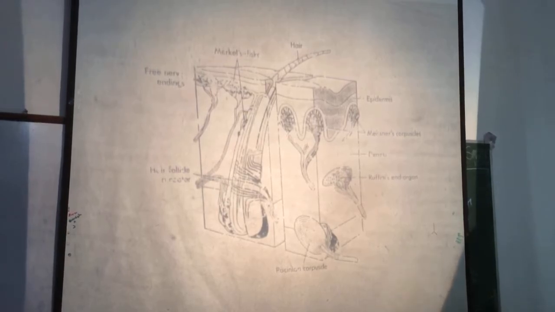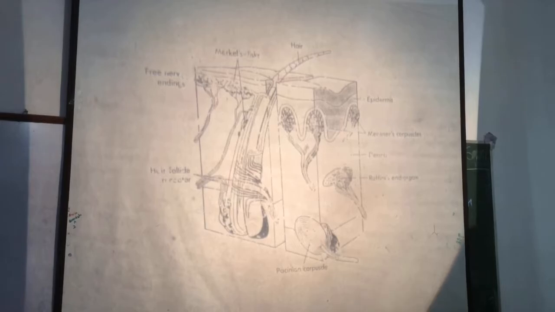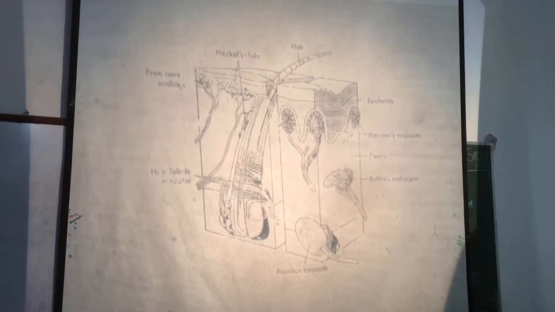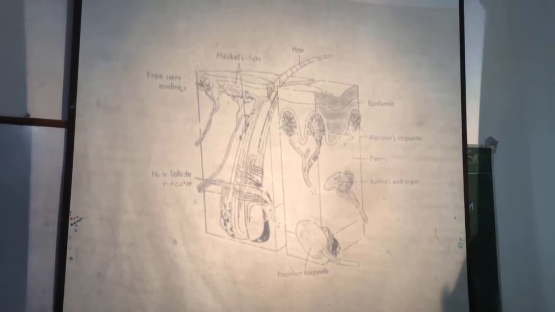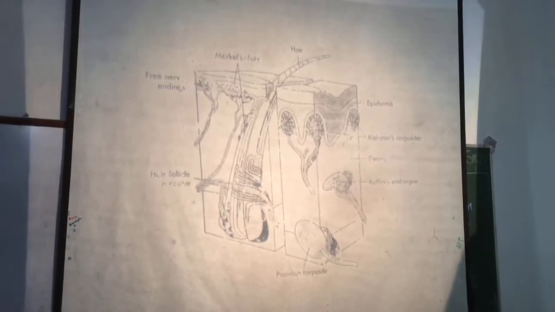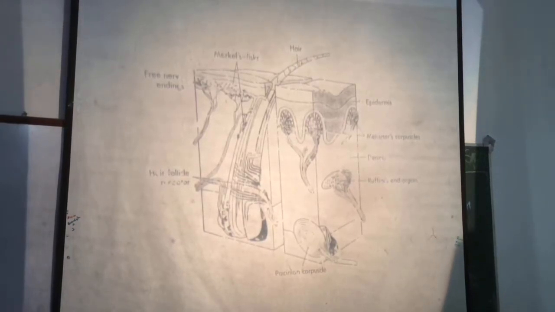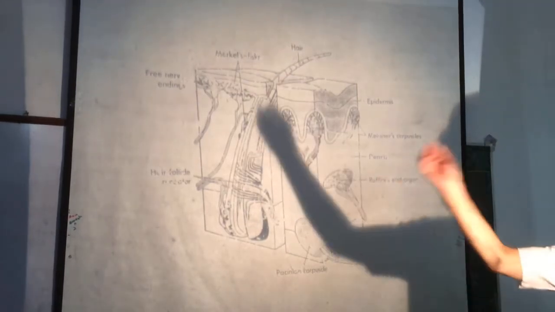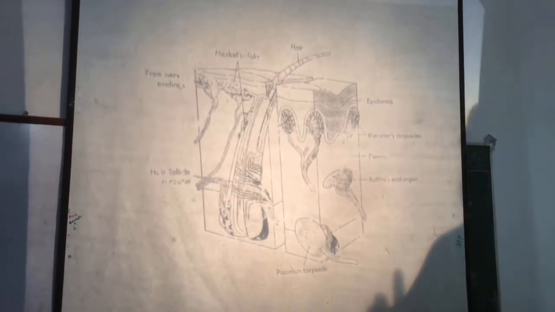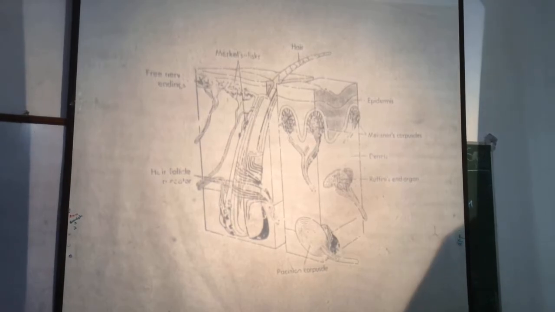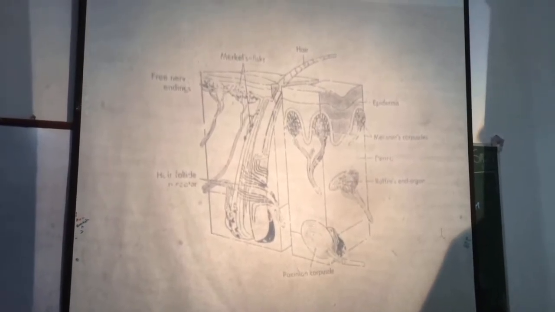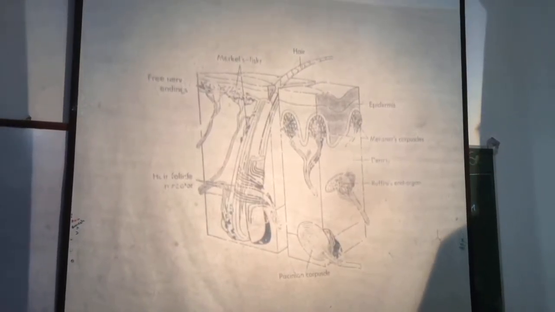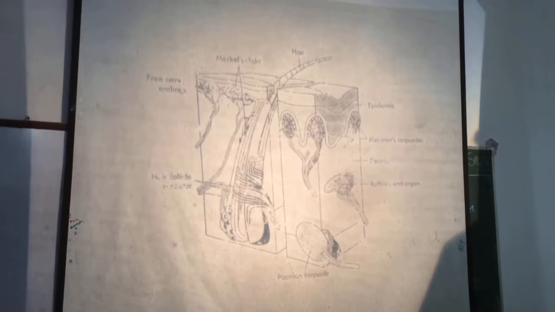Receptors are present in the tissue around the joints, which inform the nervous system about the position and movement, whether I am standing or I am moving my arm. So these position and movement impulses are generated by the proprioceptors, which are present in the tissue around the joints.